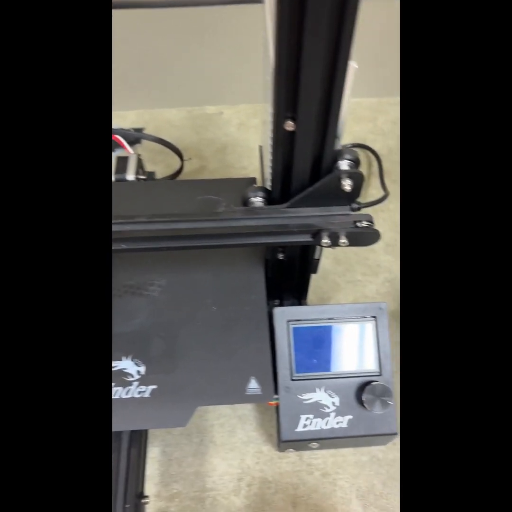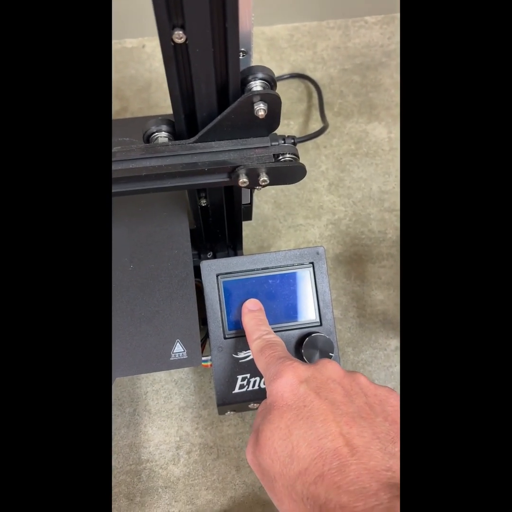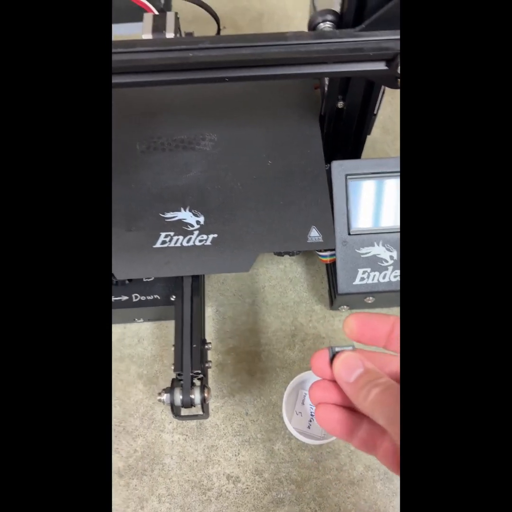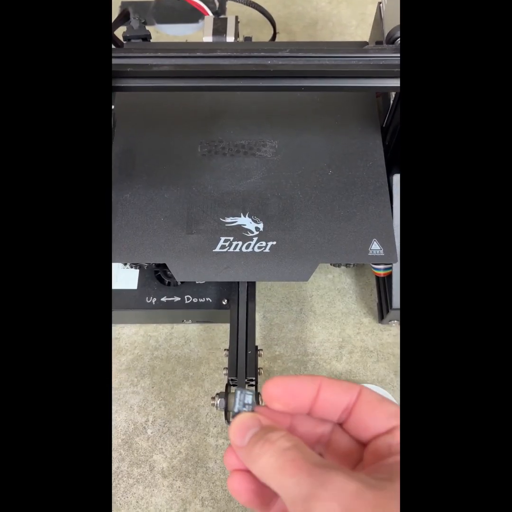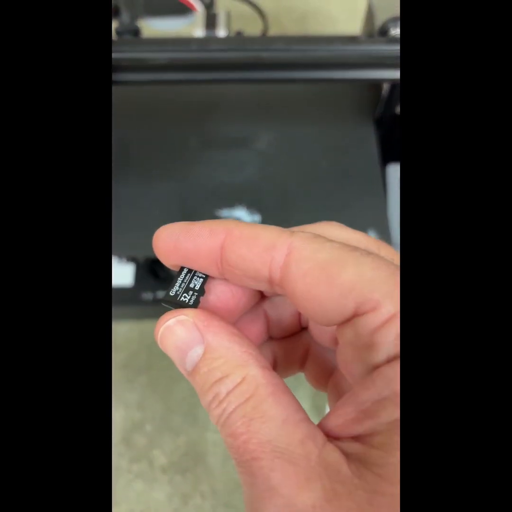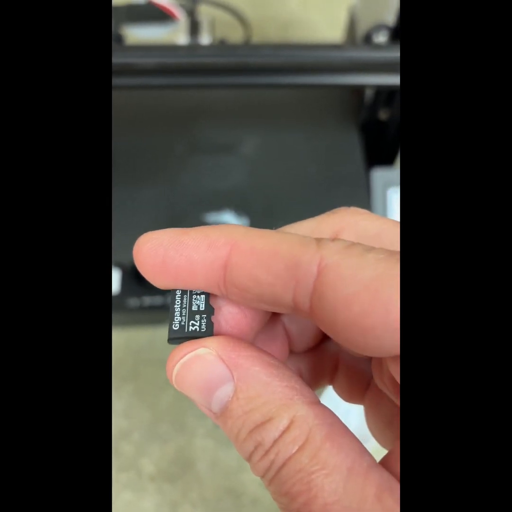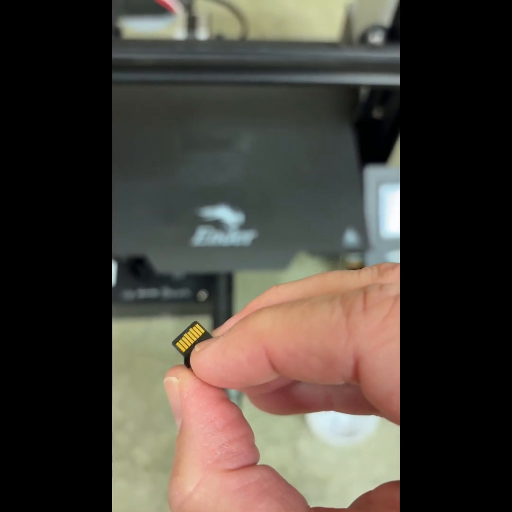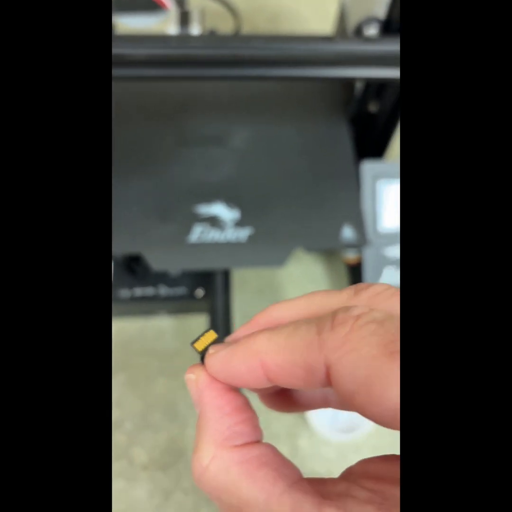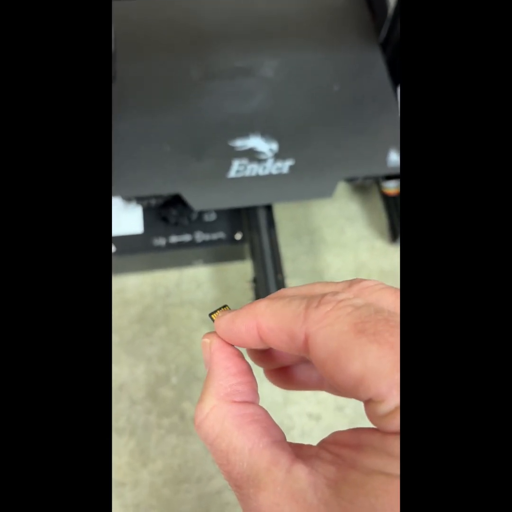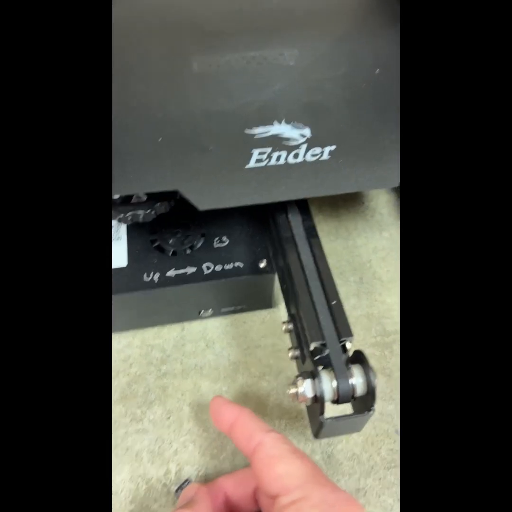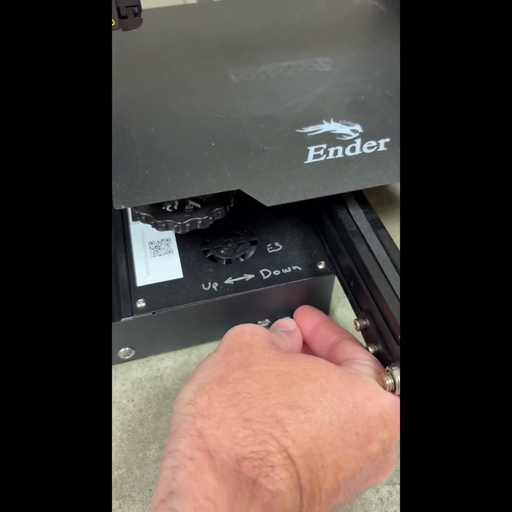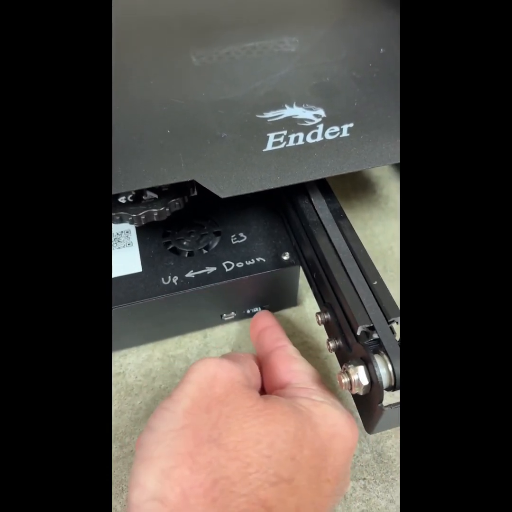Now, right now the power is off, but that's okay. We're going to go ahead and add the card whether the power's on or off. Okay, now there's the little micro SD card. You've got a little tab right there where my thumb is, and there are the little plugs. And right down here, there's a slot, and that goes in the slot. You push it until it clicks.